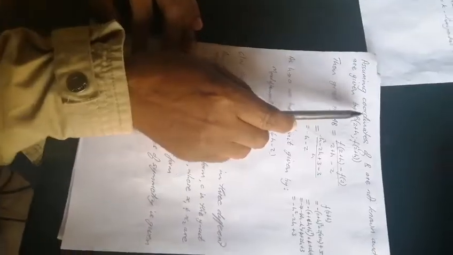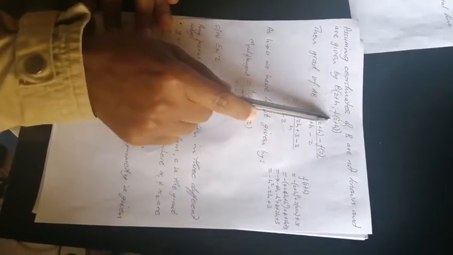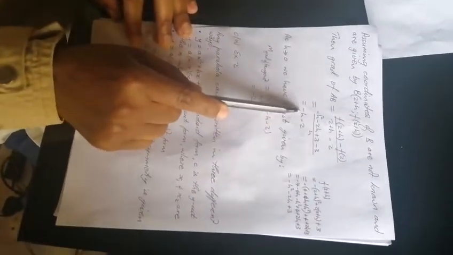Now from what I have here, I said assuming coordinates of B are not known and are given by B is equal to 2 plus h and f of 2 plus h, these are the new coordinates of B. Therefore, to find the gradient of AB, we have f of 2 plus h minus f of 2, which happens to be what I have here. When I substitute 2 plus h into our function, I end up with that, which is substituted, and we subtract the 3, which is f of 2, and we end up with a minus h minus 2.